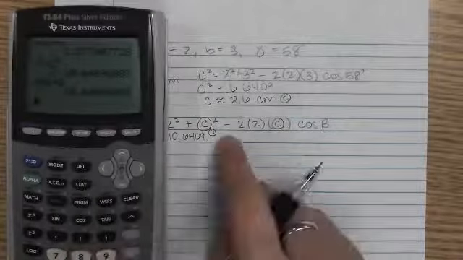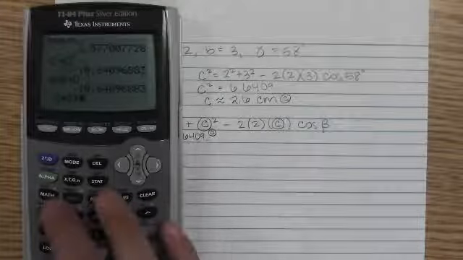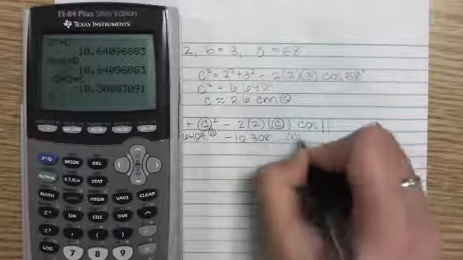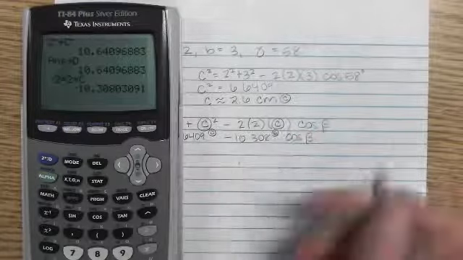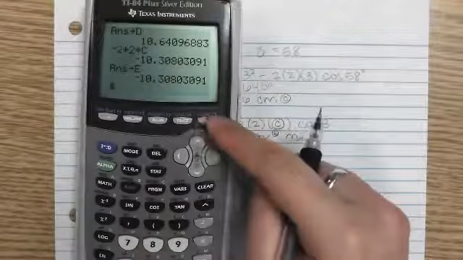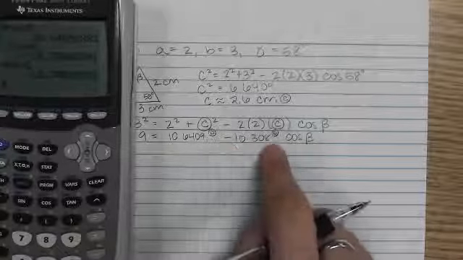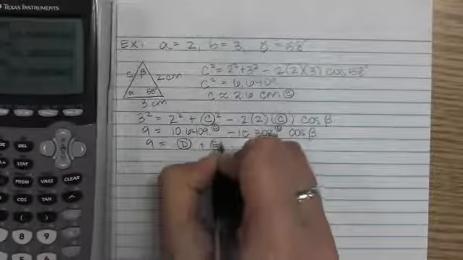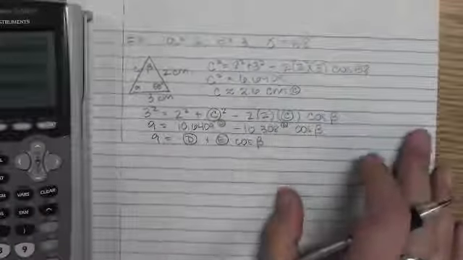Okay. Next I have negative 2 times 2 times C. And that gives me negative 10.308, and that's the number that's being multiplied by cos B. I'm going to store this as E. This is the part that gets a little tricky for students when they store it: notice I used the negative when I stored it as E. So basically the equation that I have right now is 9 equals D plus E. I'm writing plus because I stored E as the whole negative number times cos beta. So this is truly the problem that I'm doing now.